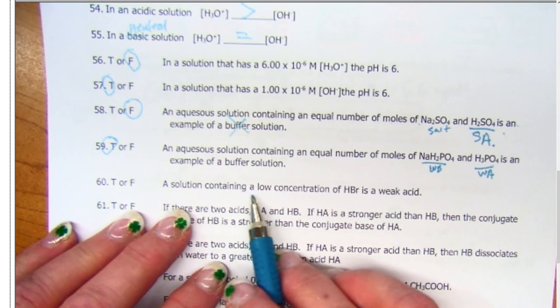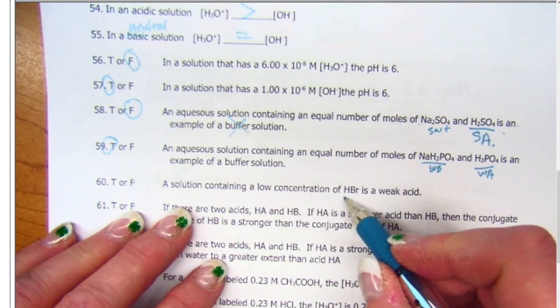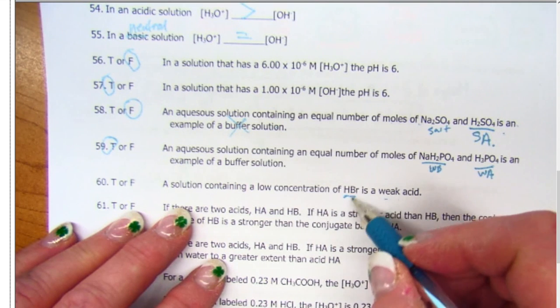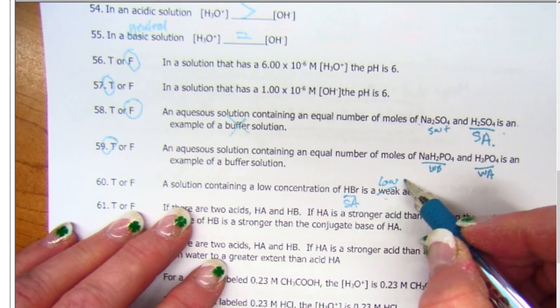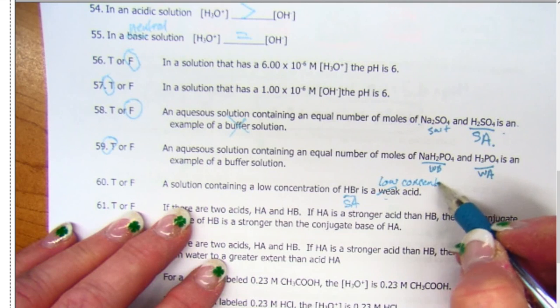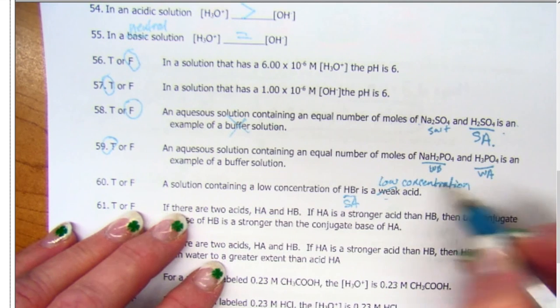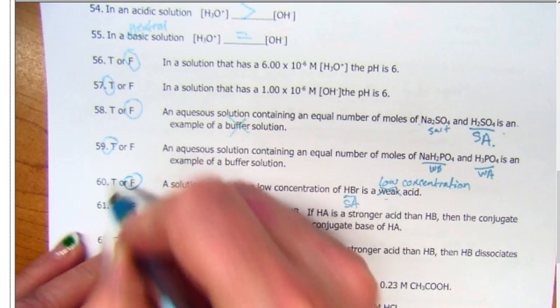A solution containing a low concentration of this is a weak acid. Well, HBr is a strong acid. It would be a low concentration, but not a weak one. Weak means it doesn't dissociate, so this is false.